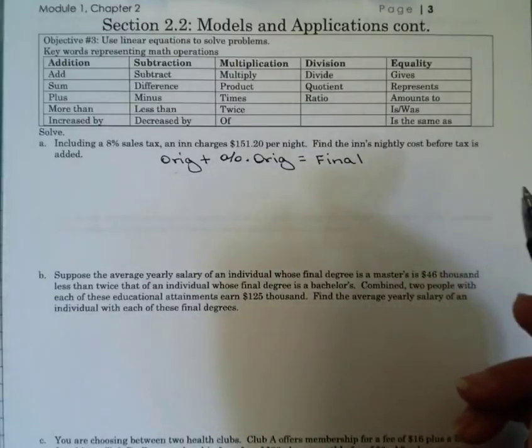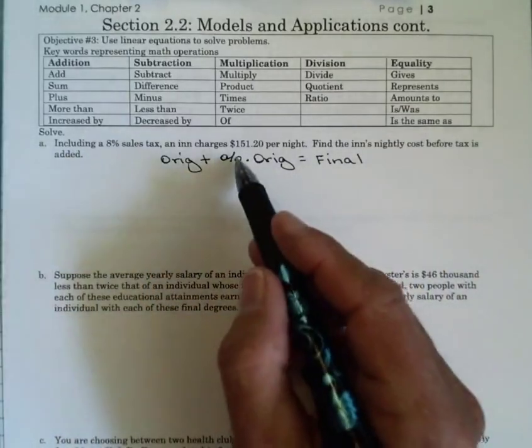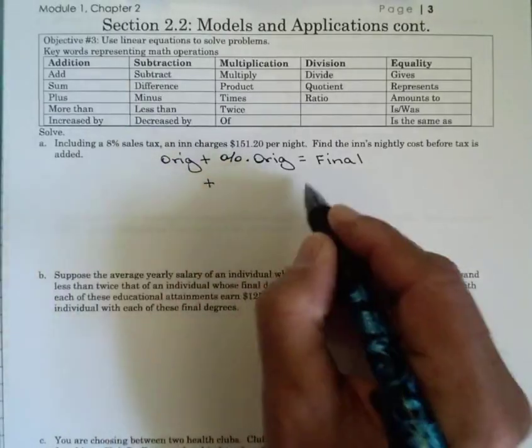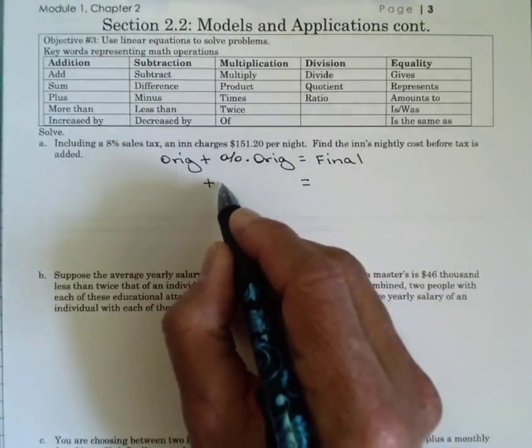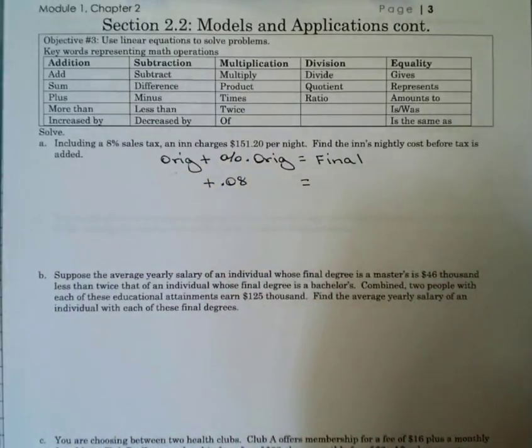So let's replace what the problem tells us in the equation and see what we find. This says including an 8% sales tax. That's my percentage, right? I'm going to go ahead and put these two down. So 8% would be 0.08. Don't ever do multiplication or math with a percent.